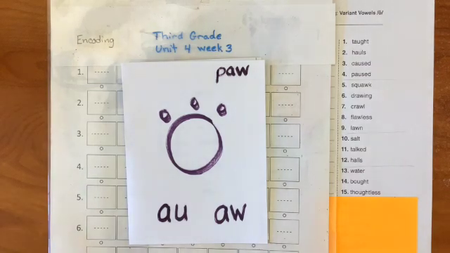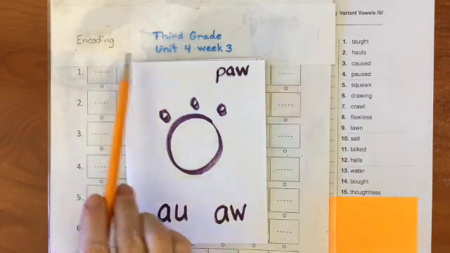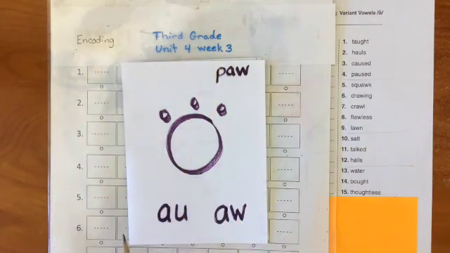Hello boys and girls, this is Miss Duffy, and today we are going to be encoding Unit 4, Week 3, words that have the aw sound like paw. And here are two common spelling patterns for aw, A-U and A-W. We'll talk about a few more as we go on.